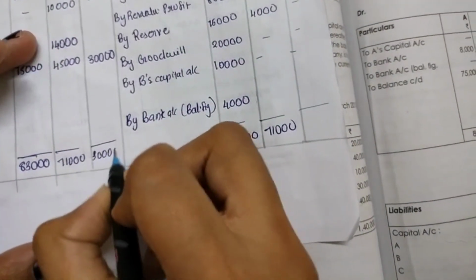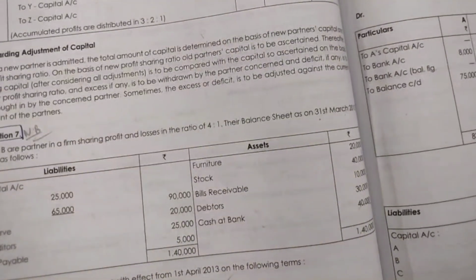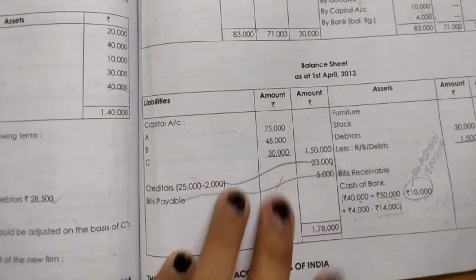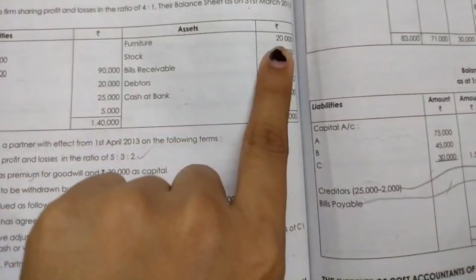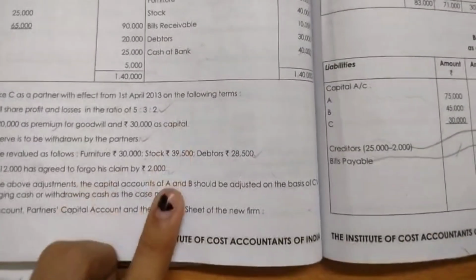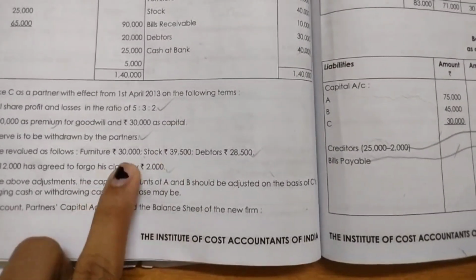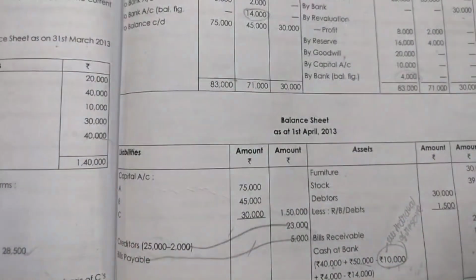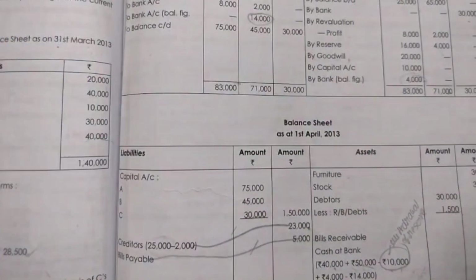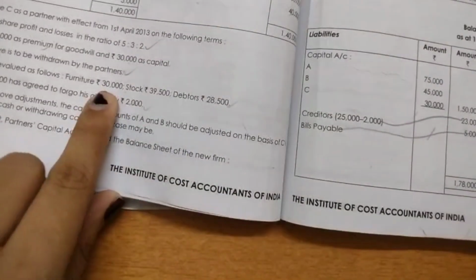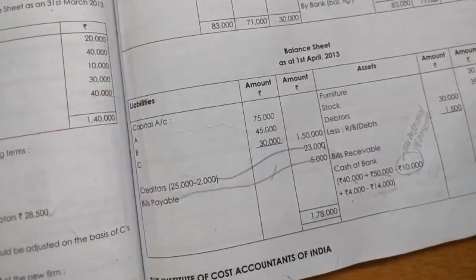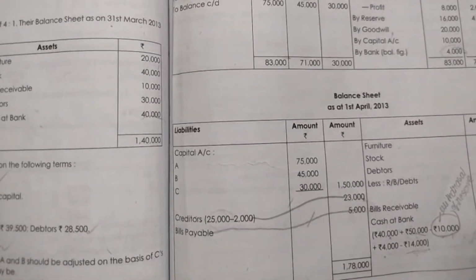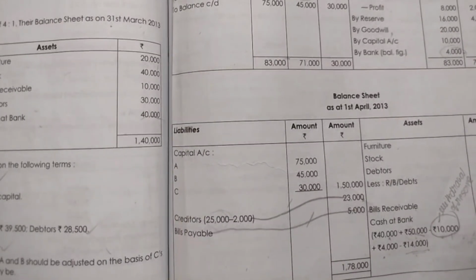So 30,000 itself. Now let's prepare the balance sheet. And in the balance sheet, what do we have to write? Furniture revalued value: 20,000 was the old amount of furniture, and in the revaluation you will see that furniture is valued at 30,000, and we have already done every calculation in the revaluation account. Now we can just show that 30,000, it is revalued at 30,000, in the balance sheet. Okay, then comes stock, which is revalued at 39,500, and we are writing the same amount here.